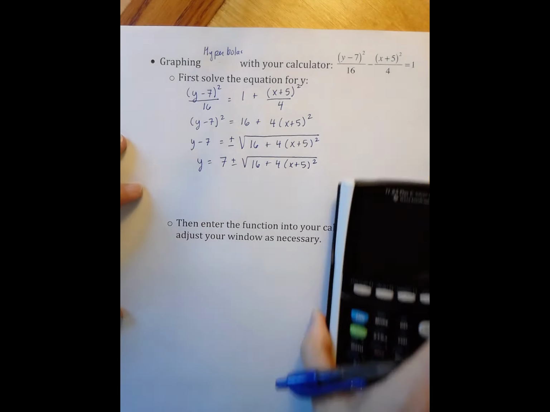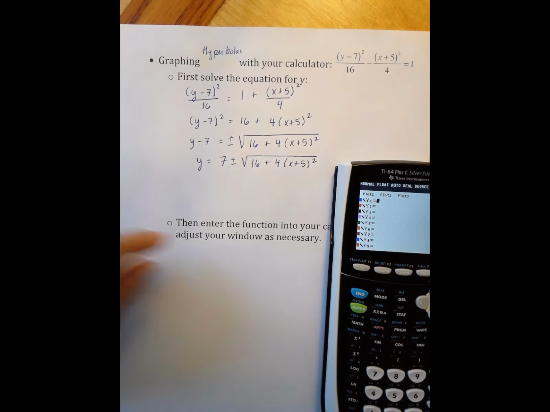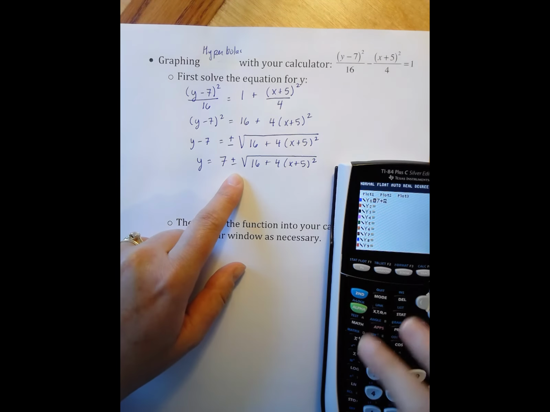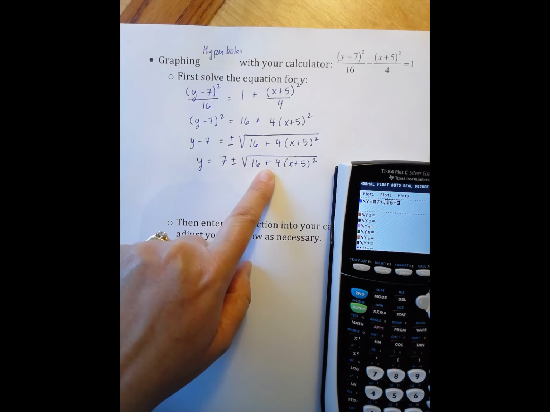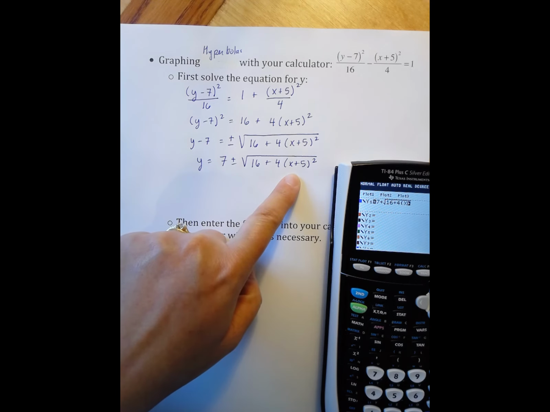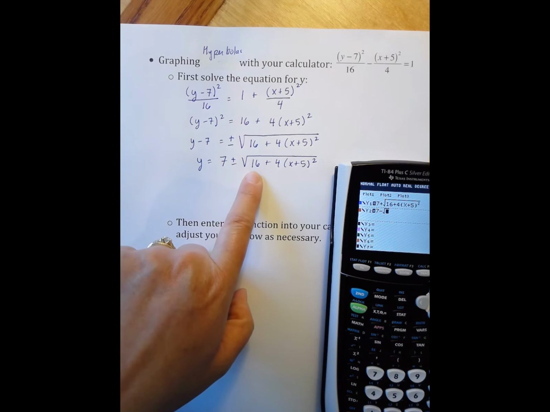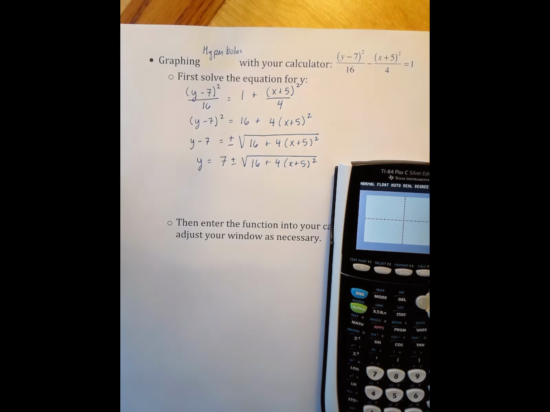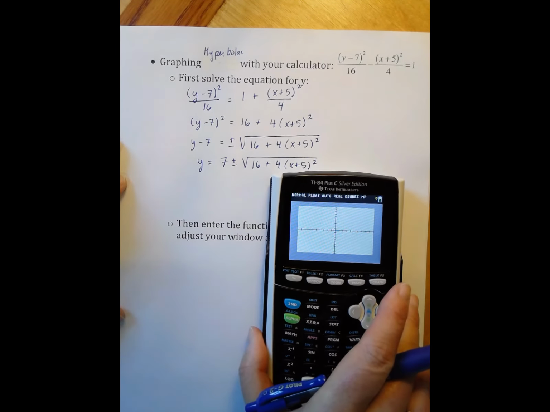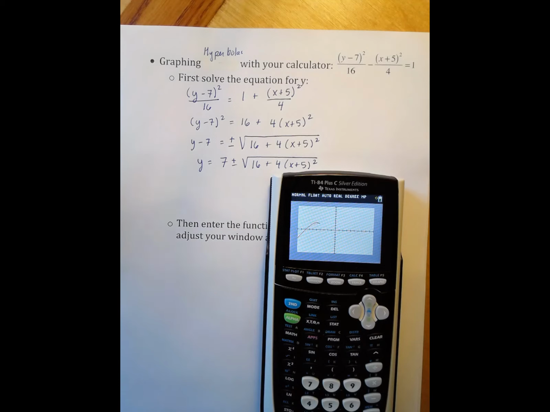So again, I have 2 equations to put into my graphing calculator. I have 7 plus this whole square root, the square root of 16 plus 4 times x plus 5 squared. And then I have the second equation, which is 7 minus the square root of 16 plus 4 times x plus 5 quantity squared. And then I press graph. Depending upon what picture I get, I may have to adjust my window a bit. And here comes the shape.